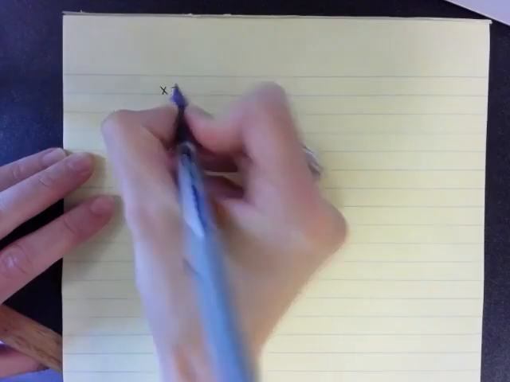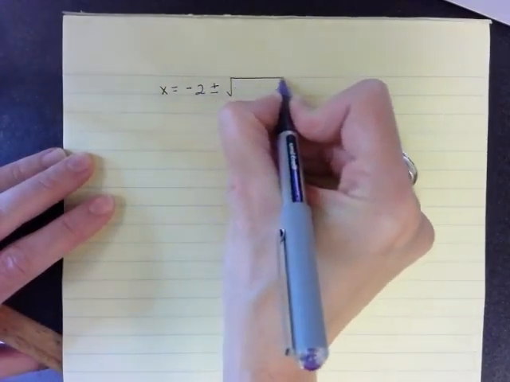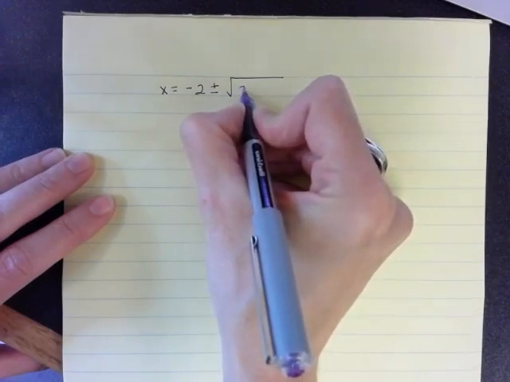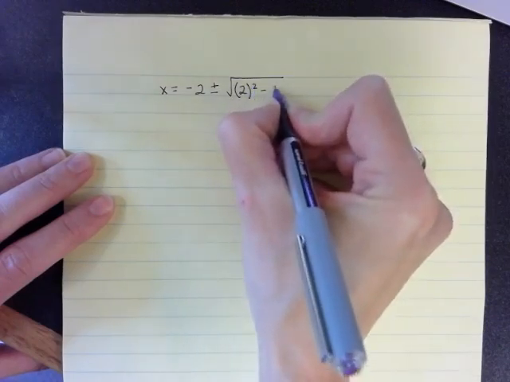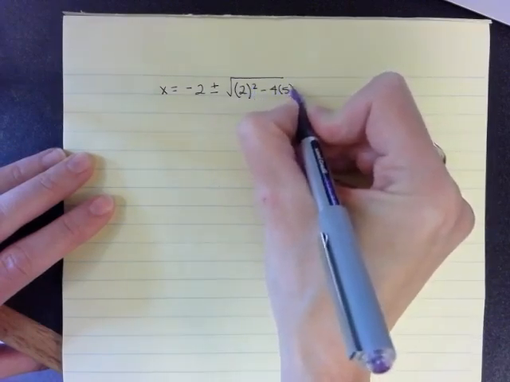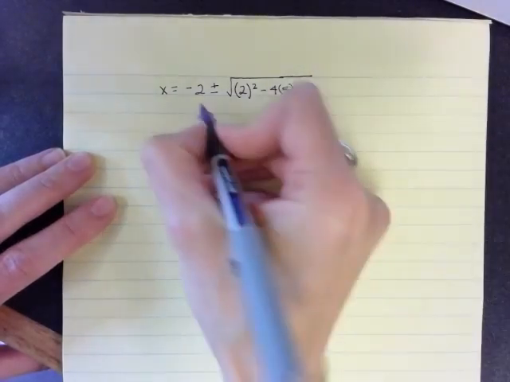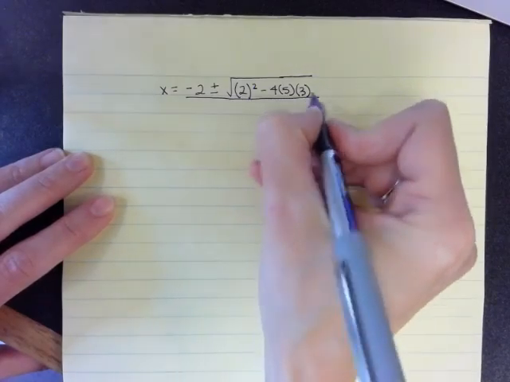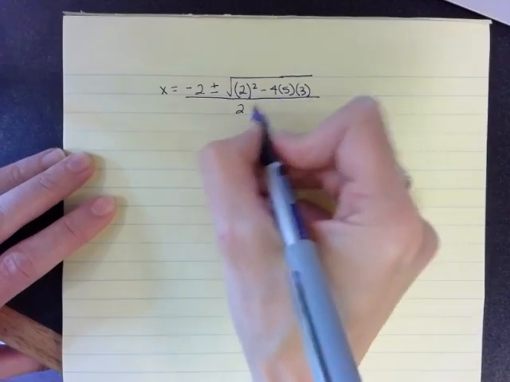If we were to have a quadratic equation, and I'm just going to make up some numbers, if I do the formula, let's say I have negative 2 plus or minus the square root of 2 squared minus 4 times 5 times 3, all over 2 times 5.